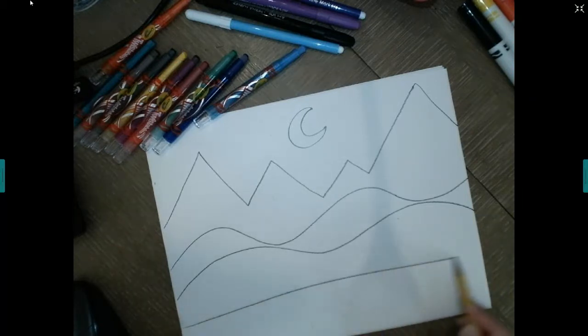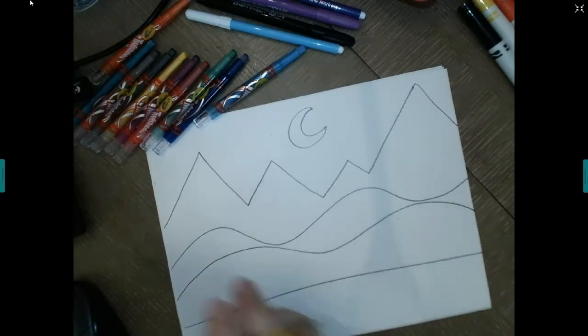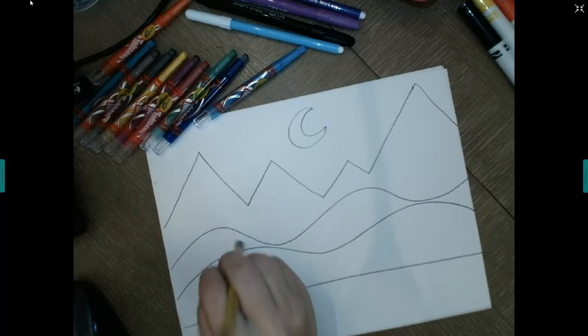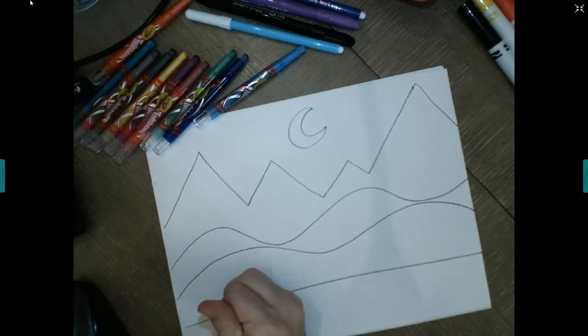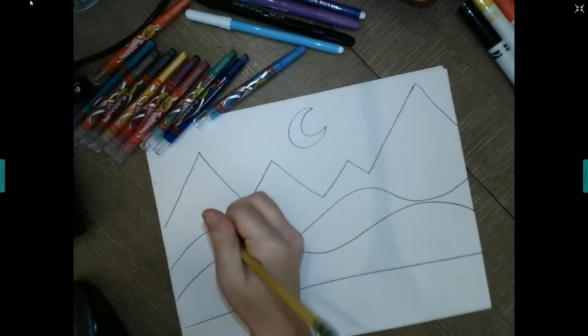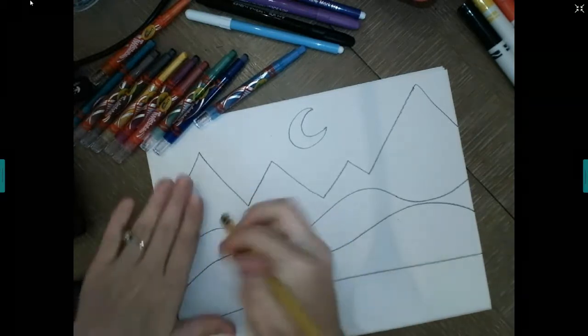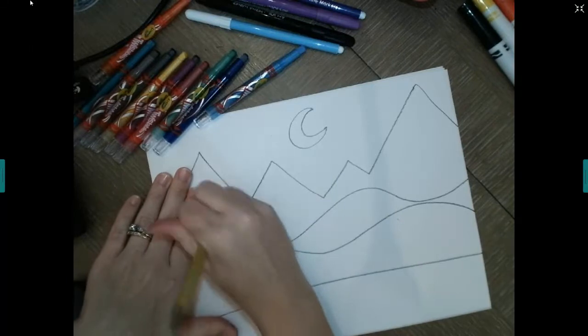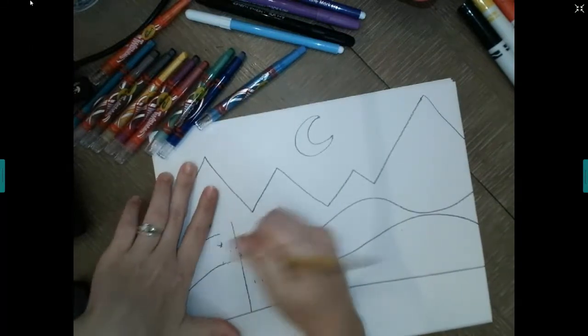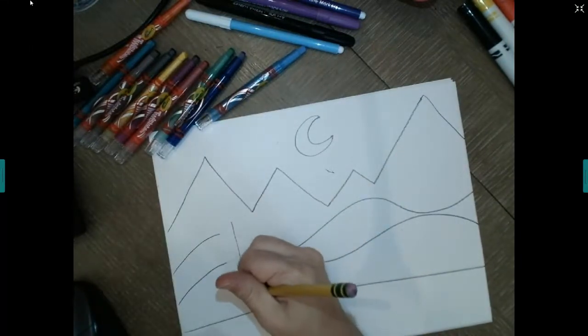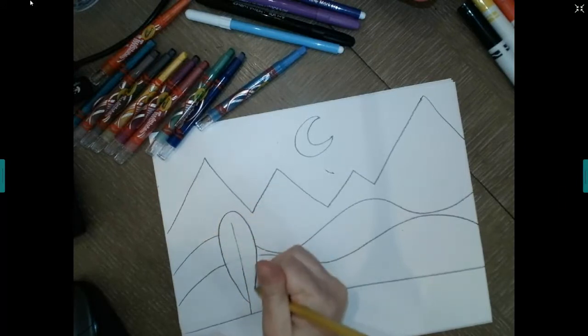Now I think I'm going to add a tree. So I'll have to erase my line here. I'm going to draw a straight line where I want my tree, and erase the area around it because I'm not going to do a realistic tree. I'm going to draw an oval.